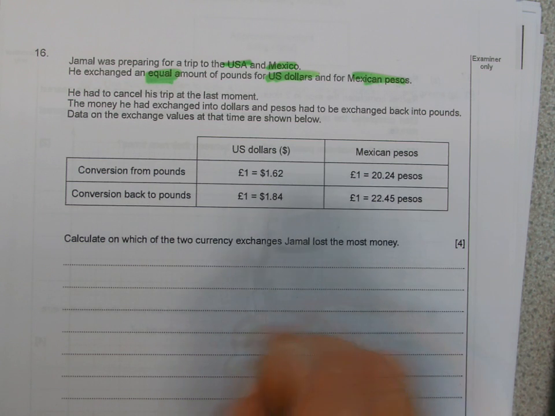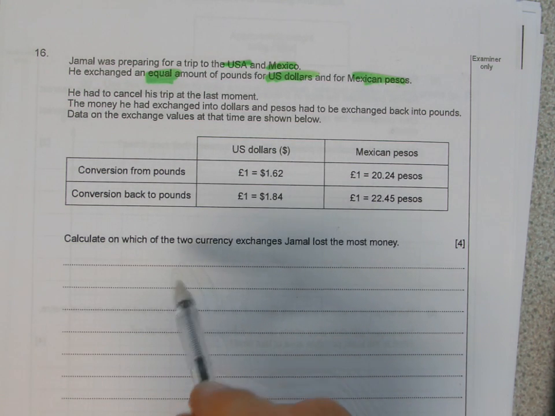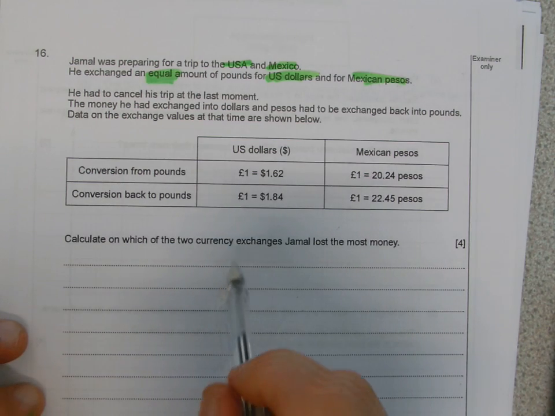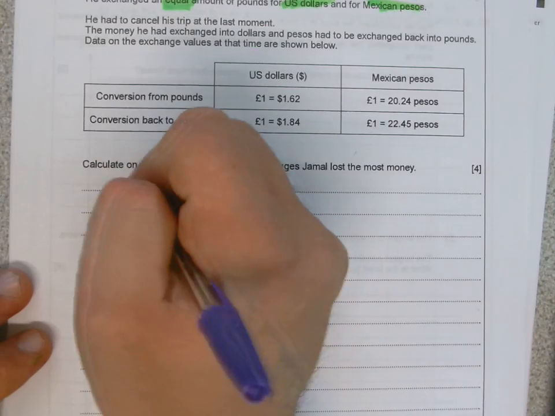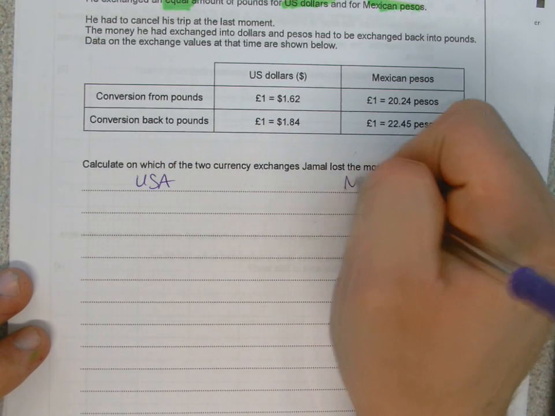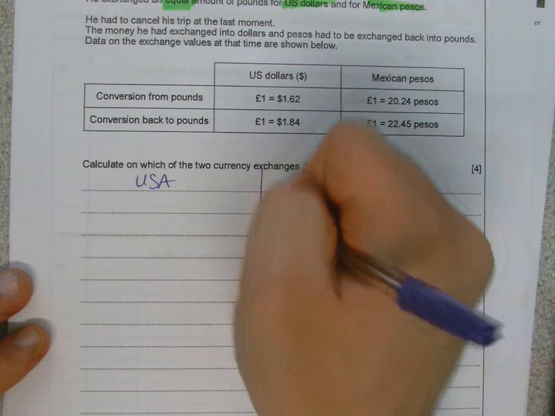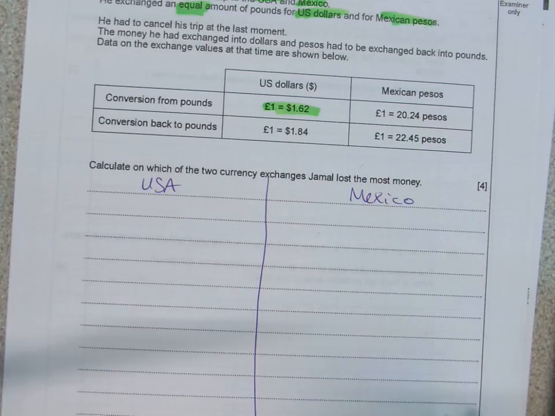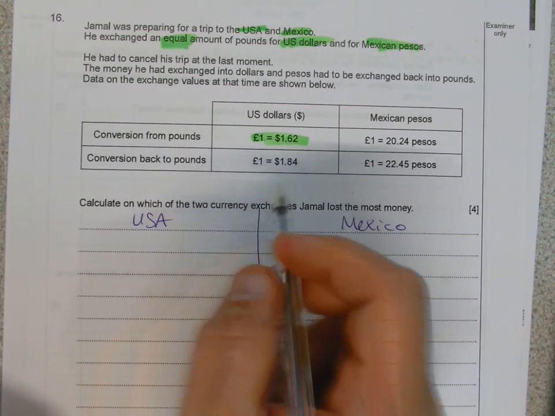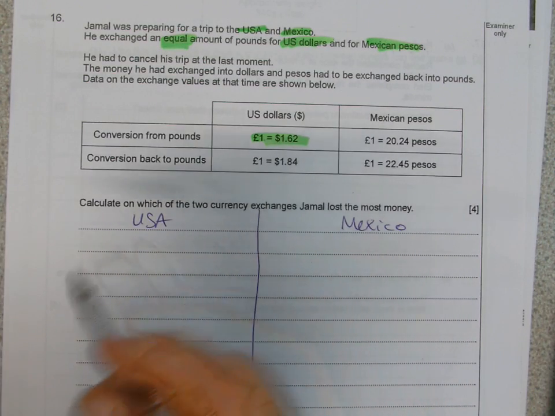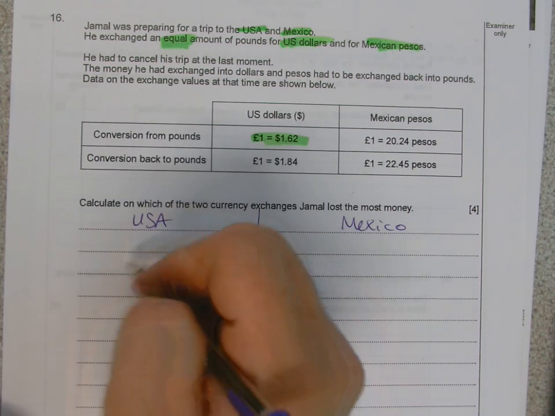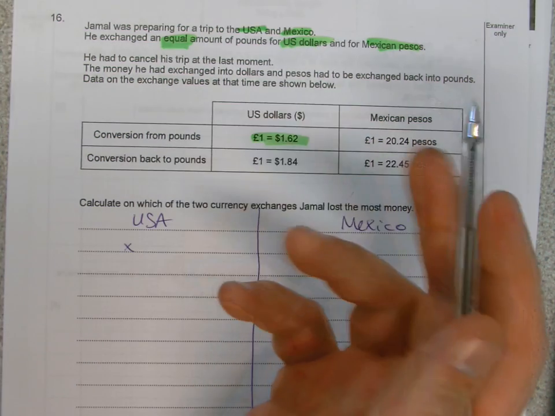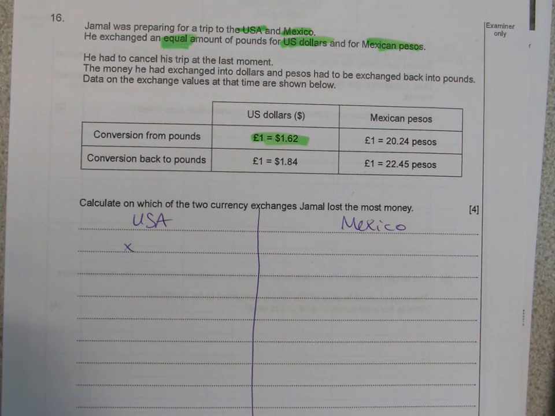So we're going to use these exchange rates here to help us work out which currency he lost the most money on. Now, if we focus on USA on this side, and maybe Mexico over here, okay? So with the USA one, we've got £1 equals $1.62. So when you change into dollars, you change to foreign currency, you need to multiply. Now you might be thinking, well, what do I multiply? I don't know what amount.